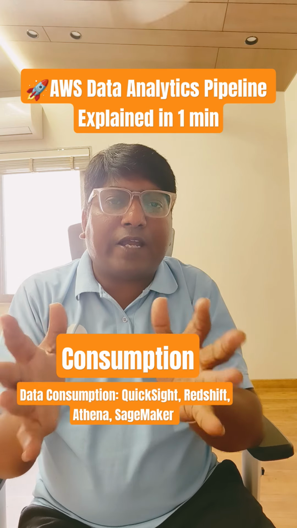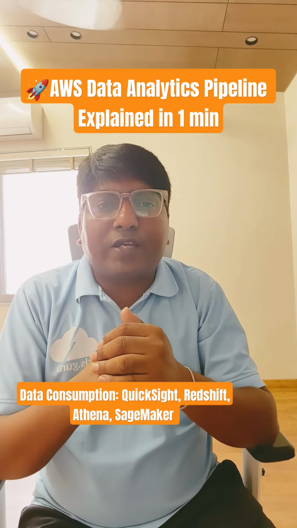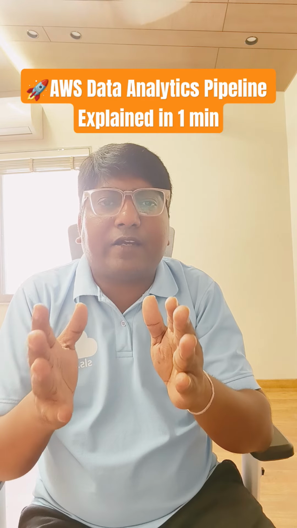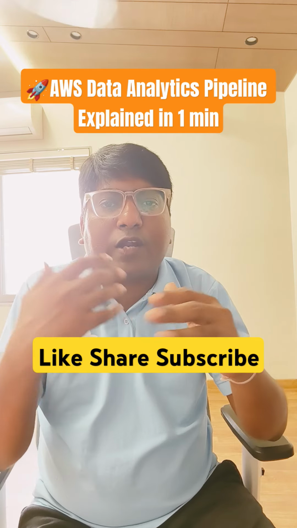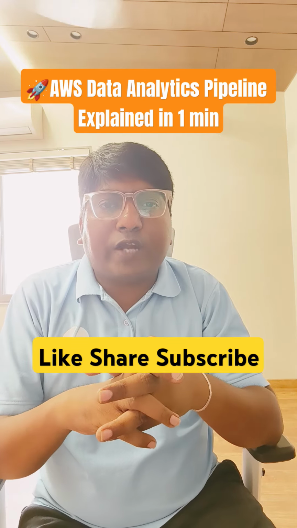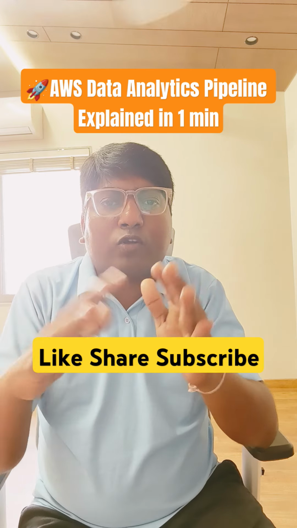Also we have a data lake, we have data analytics services also, right? So based on that data lake clean data, we are also able to run our SageMaker models to train our data and all the other stuff, right? So we are able to run AI on top of this data.